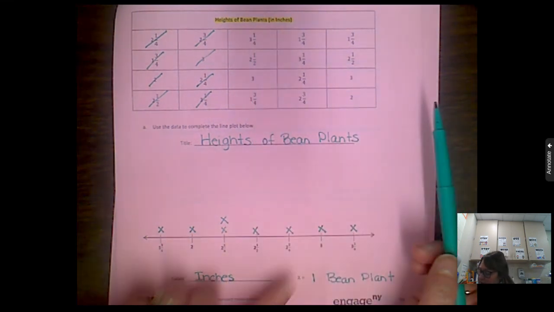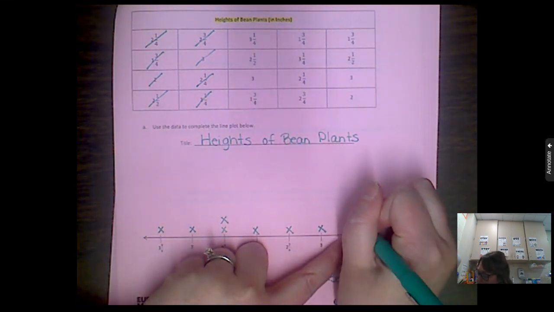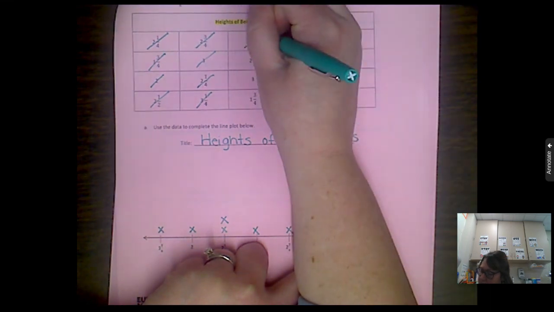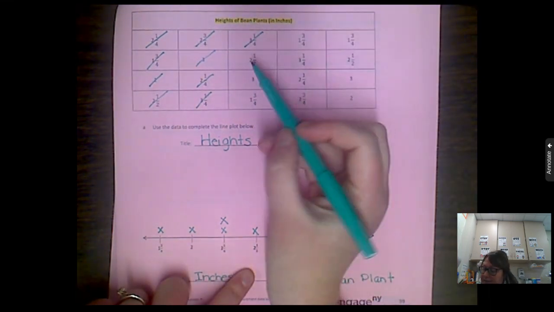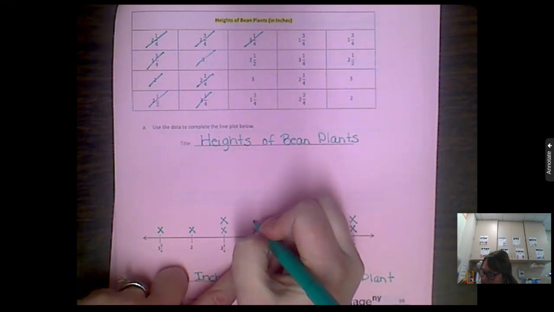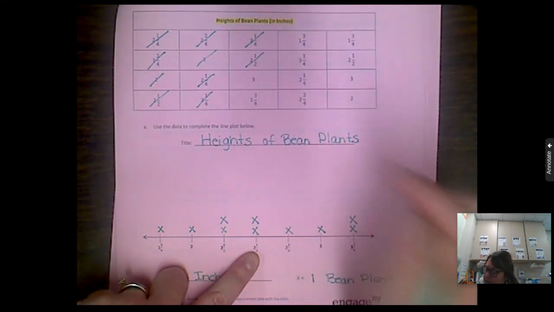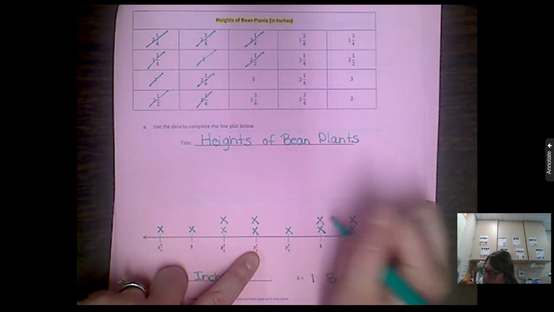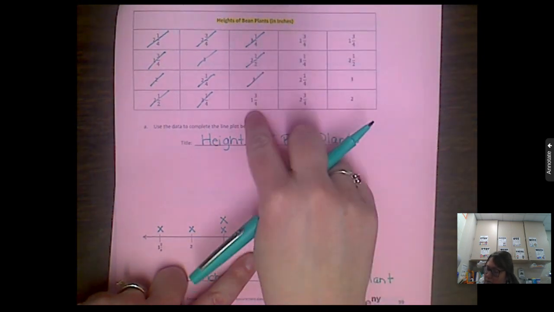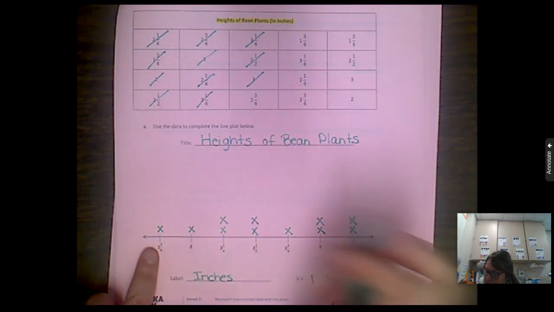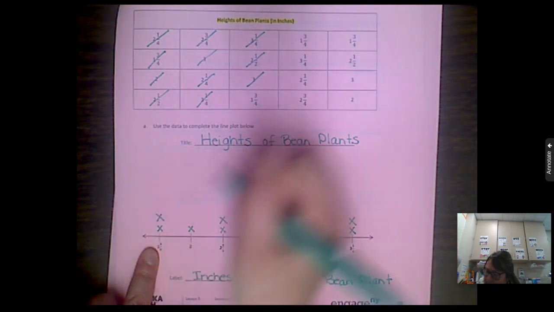3 1/4 is the next one, so I'm going to put an X there and cross it off. Make sure we're working carefully, right? 2.5, put an X, cross it off. 3, put an X, cross it off. 1 3/4, it's right here. Put an X, cross it off.